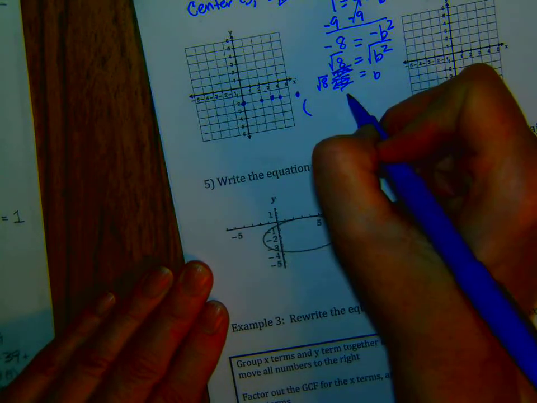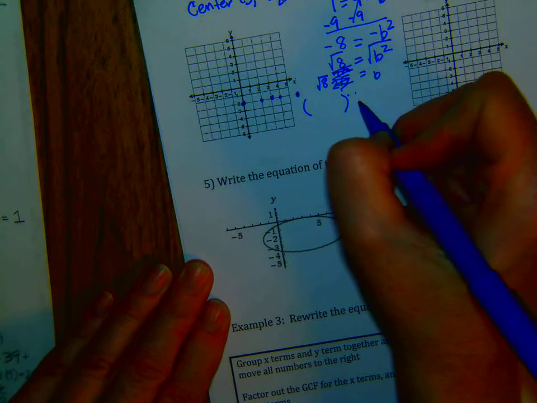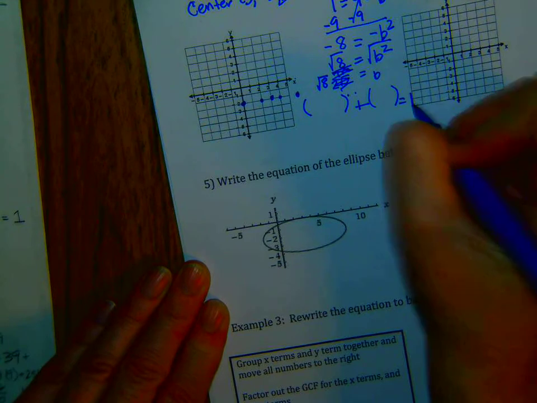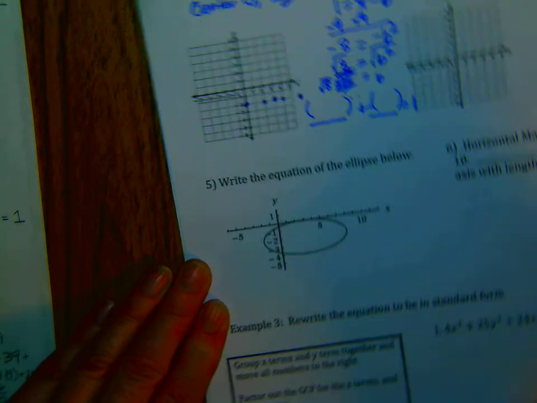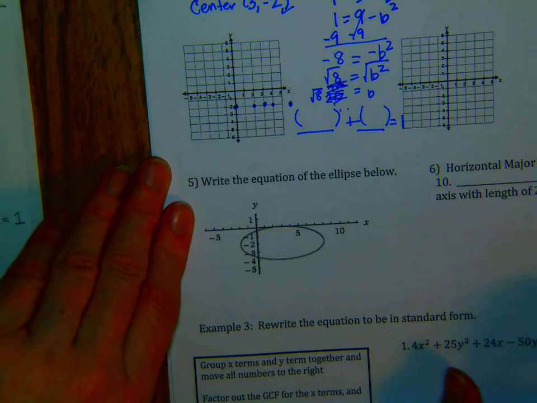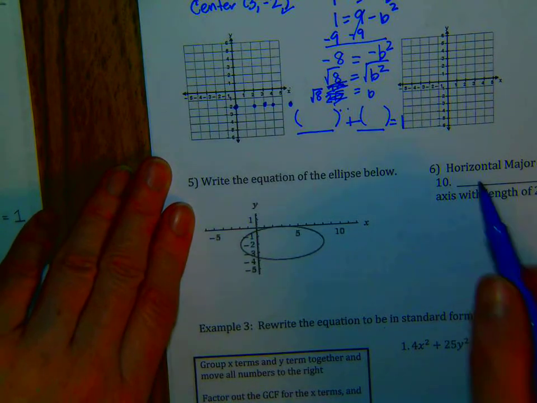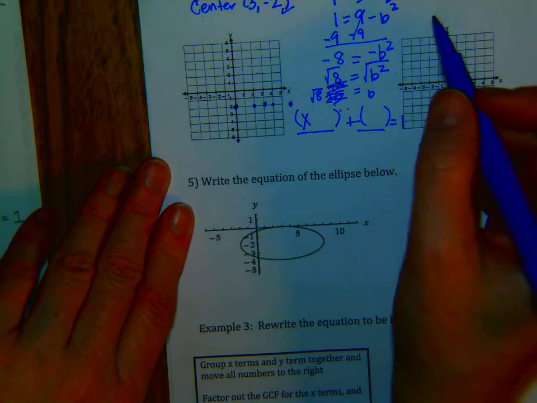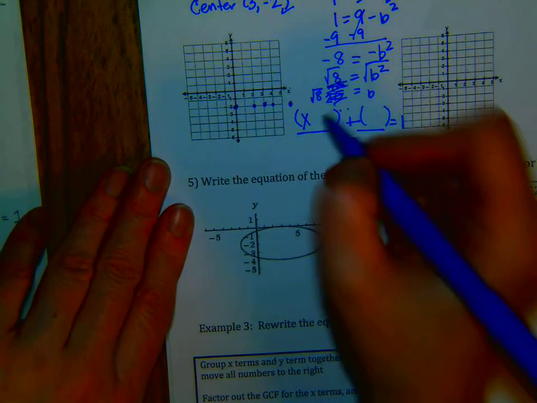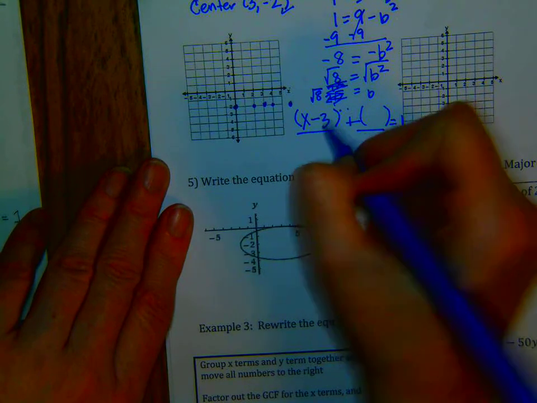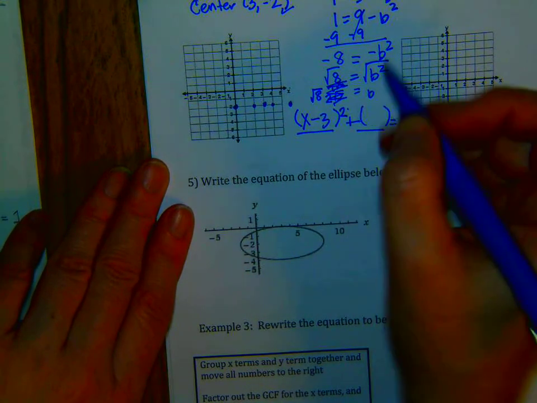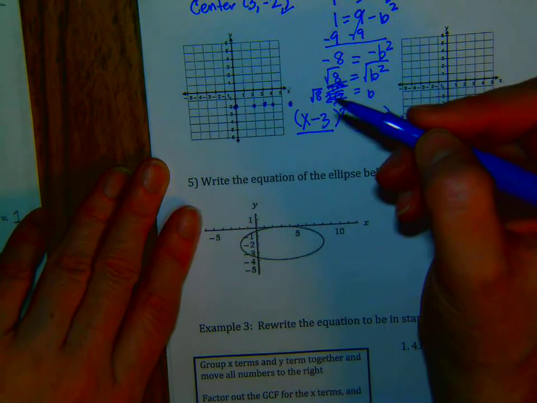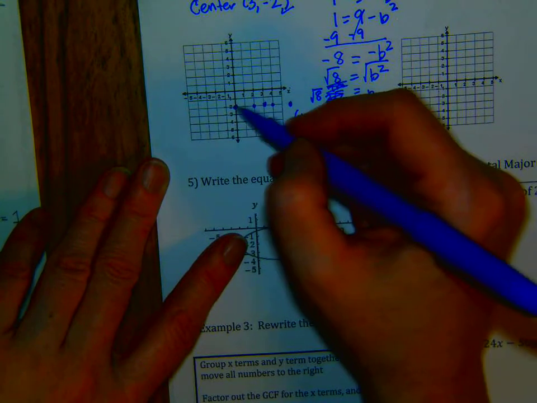An ellipse is this plus this equals 1. So let's remember the standard form of our ellipse. We have x minus h. What's our h? 3. So x minus 3 squared over, let's finish drawing our ellipse in. We know that we have a center here, and what was our a? a was 3, squared, which is 9.